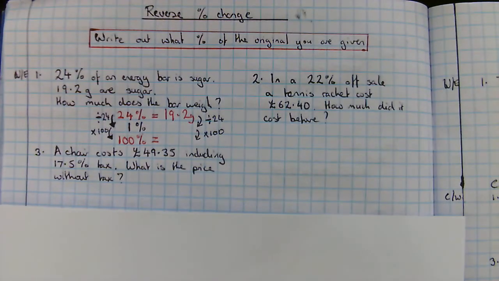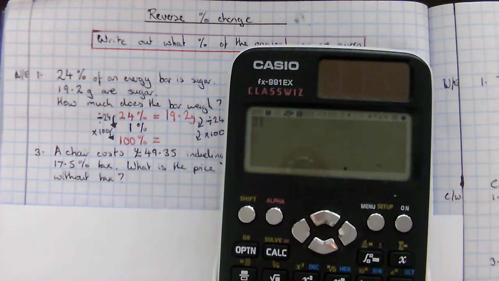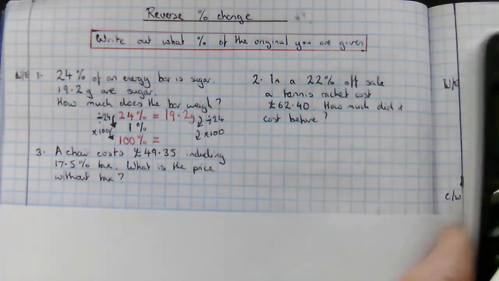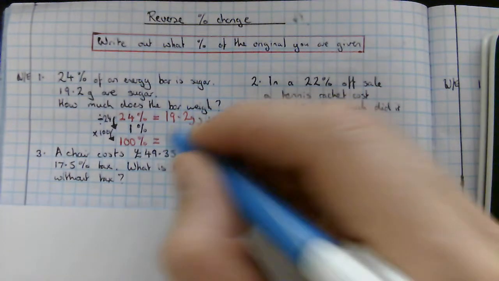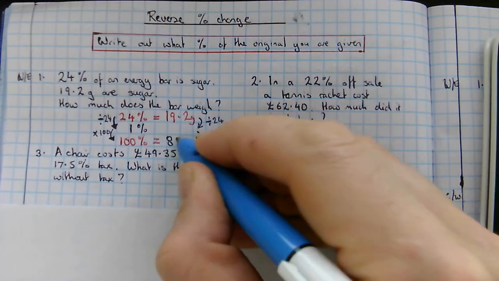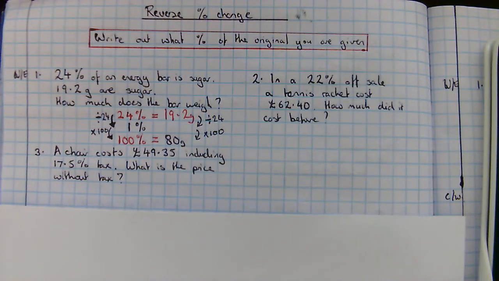You can do that all in one go on your calculator. So you can type in 19.2 divided by 24 times by 100 to give you your answer. And that tells me that the chocolate bar in total weighs 80 grams. So we'll just put that in there as my final answer of 80 grams. Notice I didn't even need to write in what 1% was equal to. I let the calculator do both of those steps in one go.